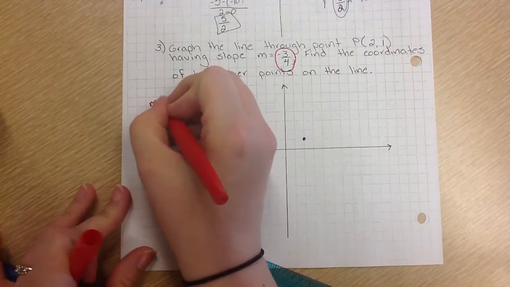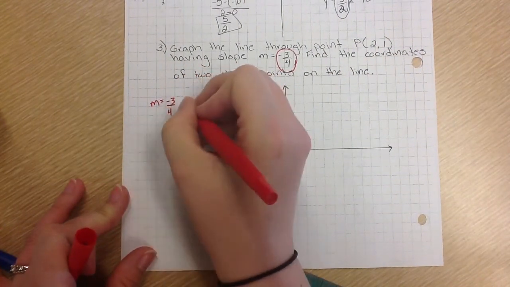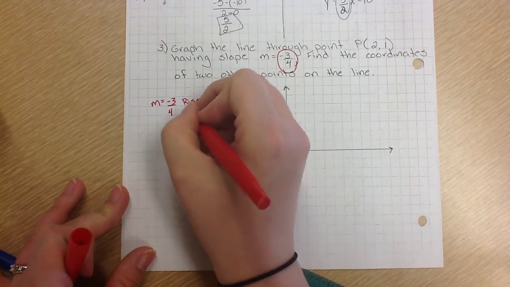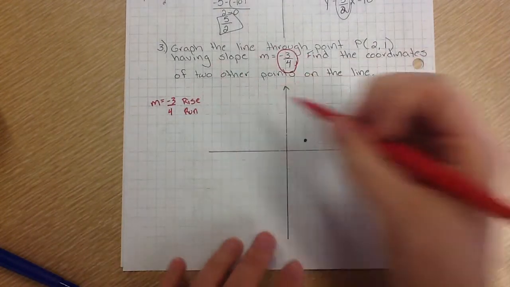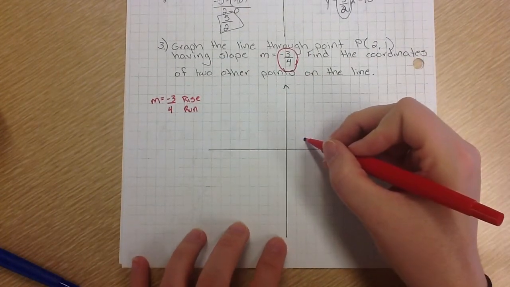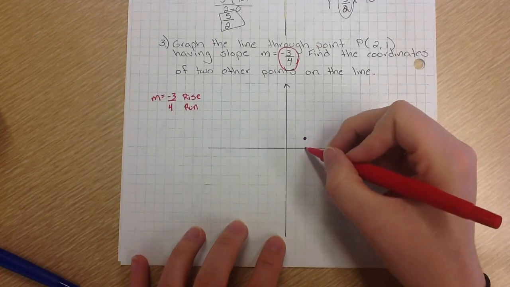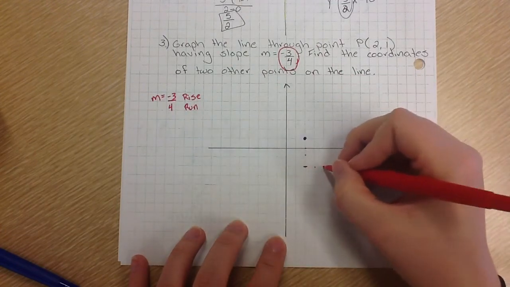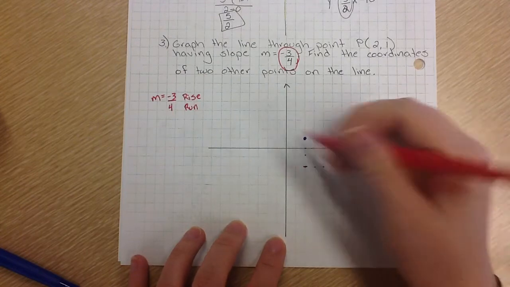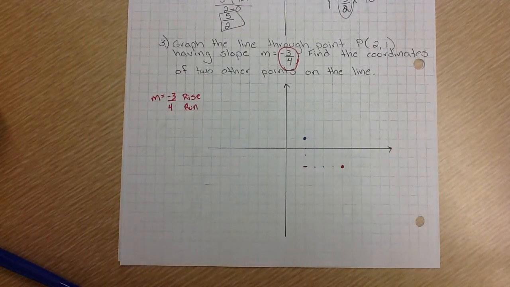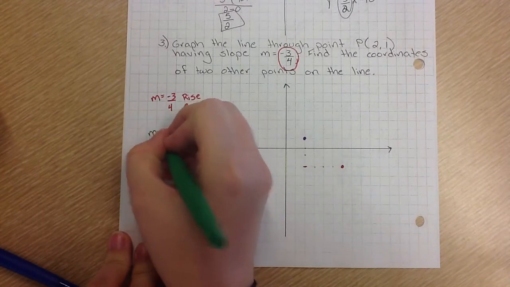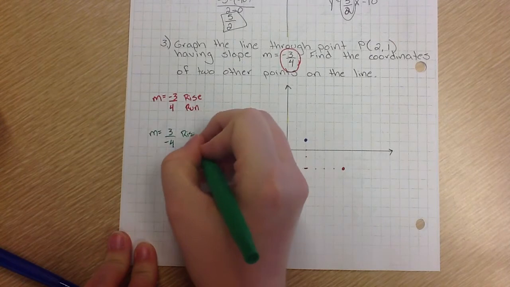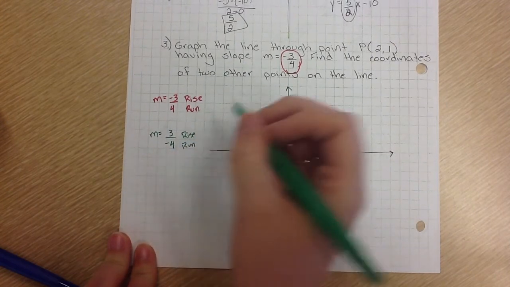So with a slope of negative 3 over 4, there's my rise, here's my run. From this point, I have a rise of 3, so that's down 3: 1, 2, 3, and a run of 4. So there's another point. Now I have a second point, I can connect the dots. Some people get confused. I could also write it as 3 over negative 4. You will notice nothing's different.